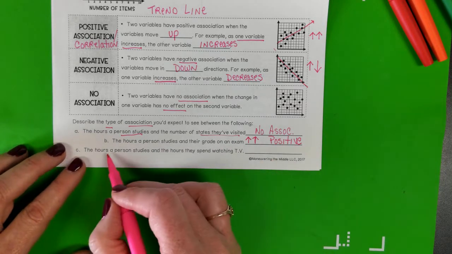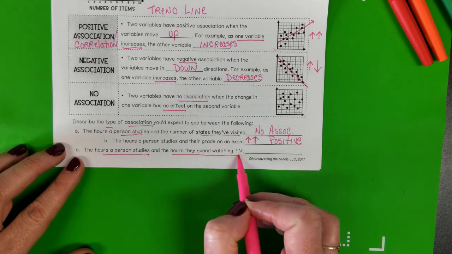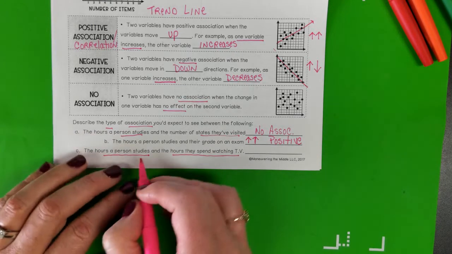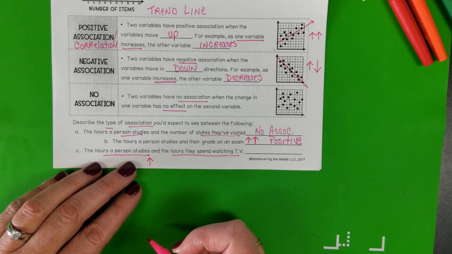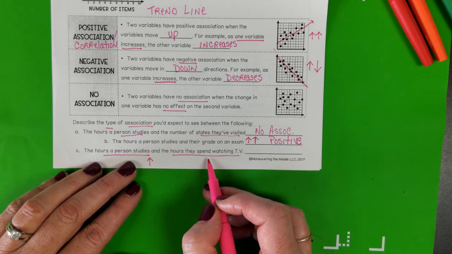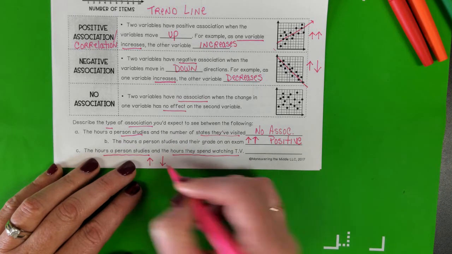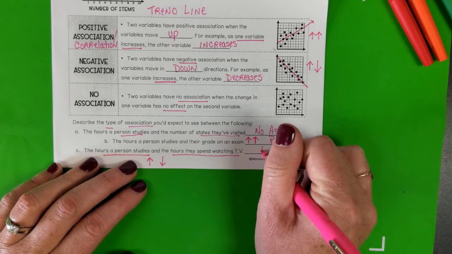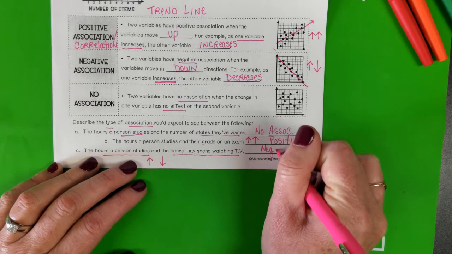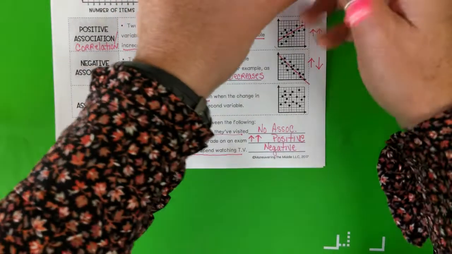Okay, the next one says the hours a person studies and the hours they spend watching TV. Well, let's think about this. If we study a lot, what do you think happens to the time we spend watching TV? If we're studying a lot, we don't have time to watch TV, so I'm going to assume that our time on the TV goes down, and so that would be an example of a negative association. Okay?